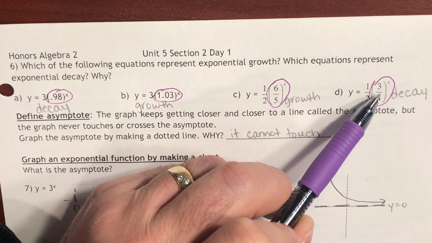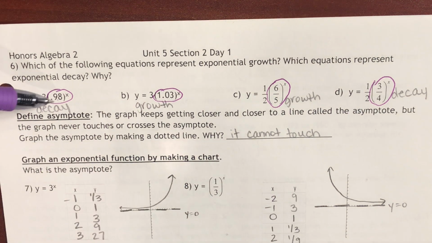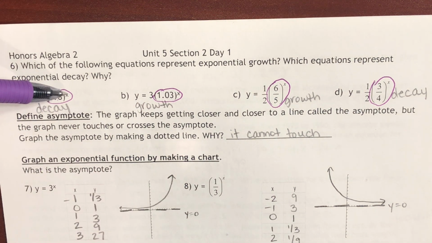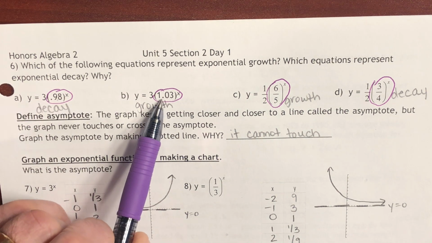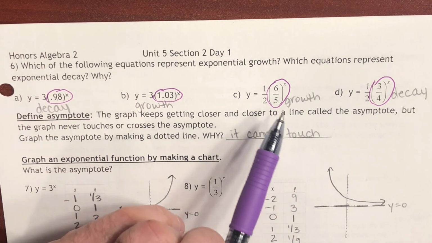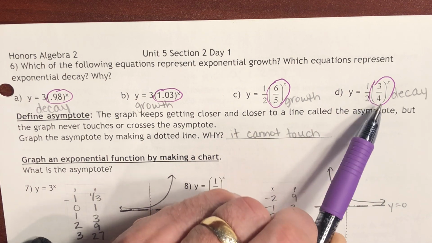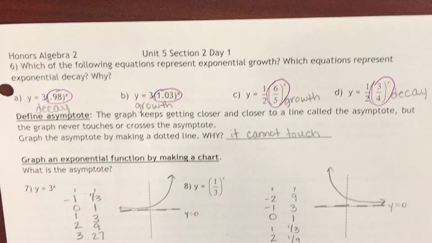3/4 is another way of saying 0.75. That is less than 1. So the base number that is raised to the x, if the number is less than 1, it's decay. If that number that's raised to the x is a number greater than 1, this base is 1.03, it's growth. This base number is 6/5, growth. This base number is 3/4, decay.